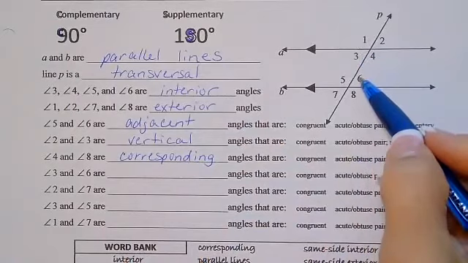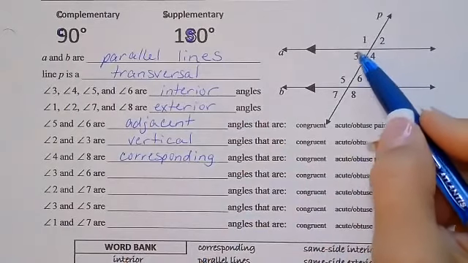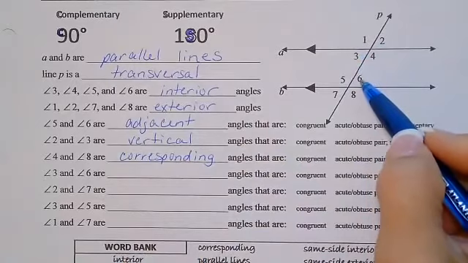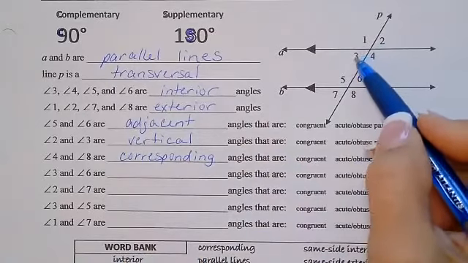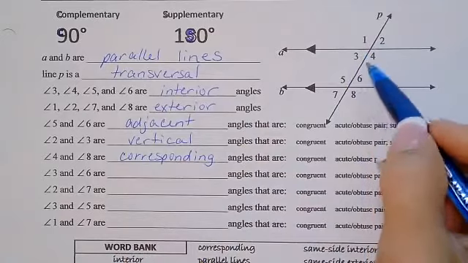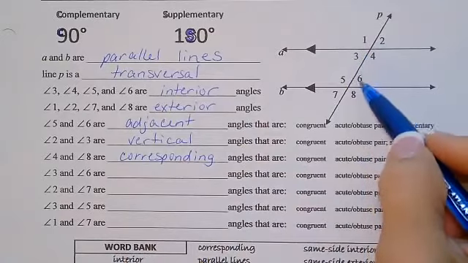Angles 3 and 6. Well, this is an interior angle, and so is this. And it looks like 3 is on one side of the transversal and 6 is on the other. So they're across the tracks from each other.